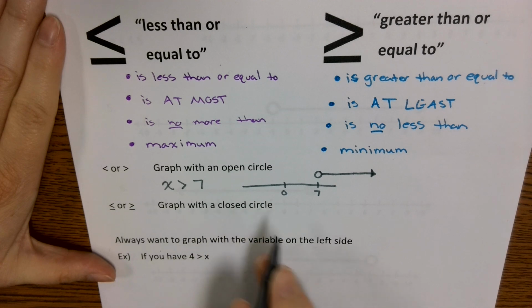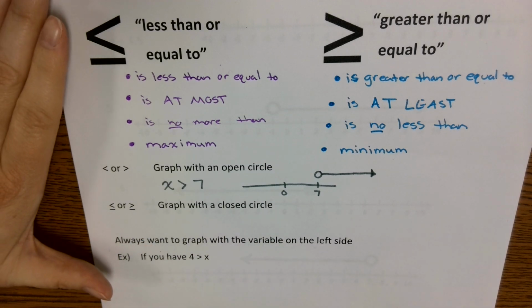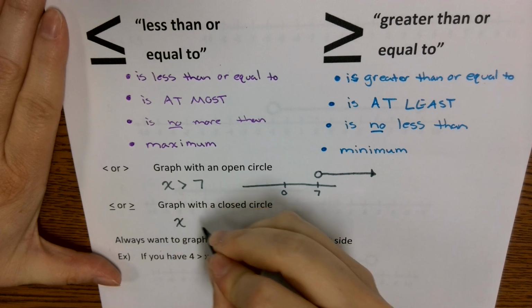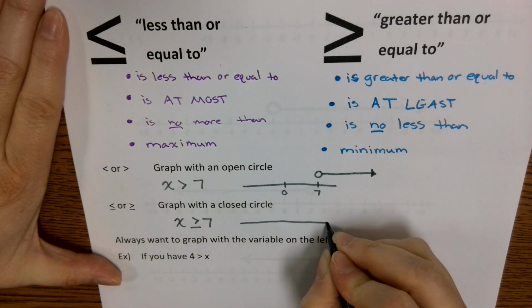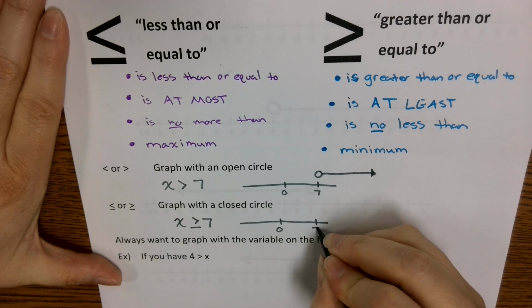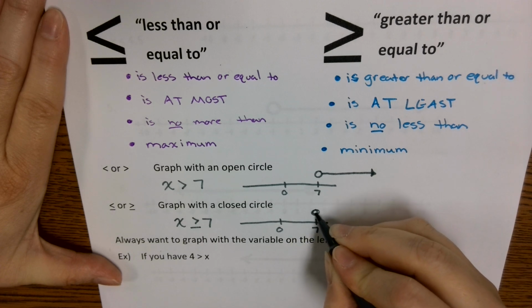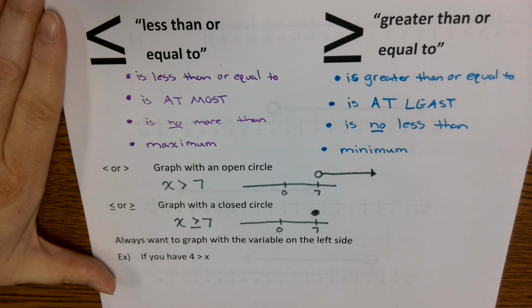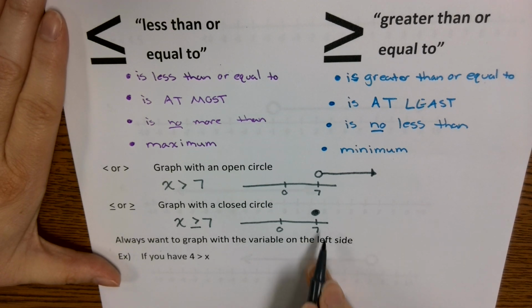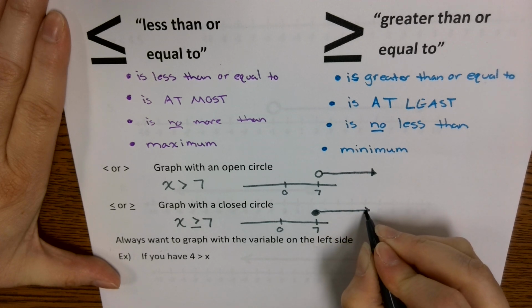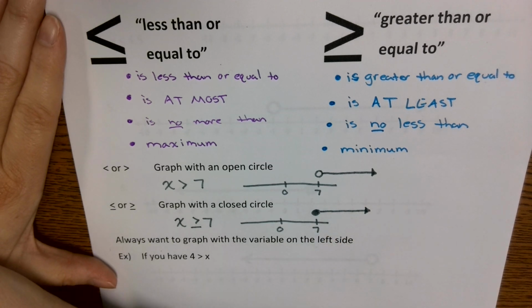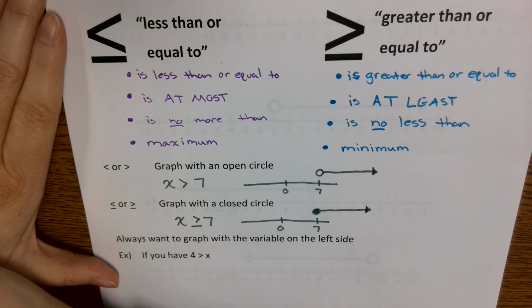If it is a closed circle, then that means it is including the value, so it's going to have that equal sign underneath it. So if I had something like x is greater than or equal to 7, then that means that that same graph where I've got 0 and I've got 7 located here, this time I'm going to have a closed circle. I have to fill the circle in to show that I am including 7 as part of a solution. And then I'm showing my graph that I'm going to continue on in the direction of the greater values.